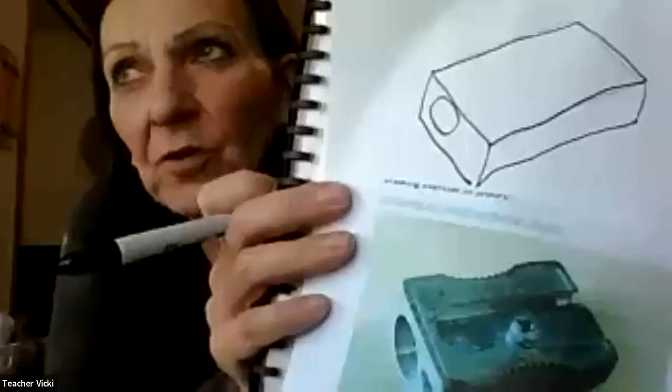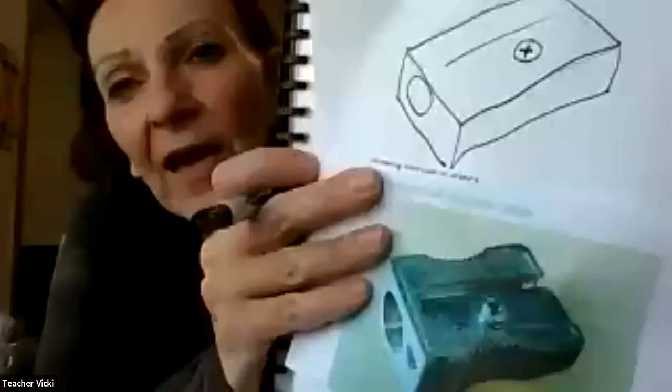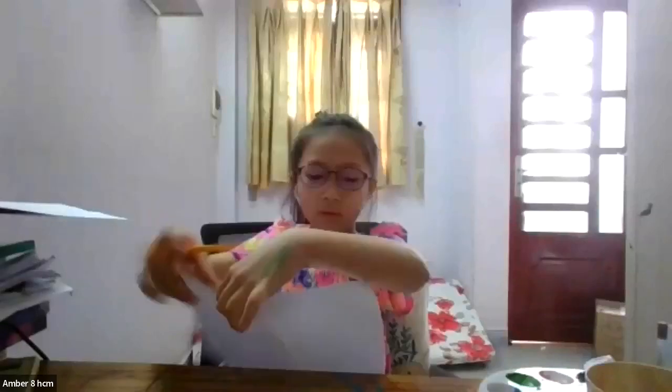Okay, I want you to look at the details now. So for example, there's a line that goes up that way. And there's a circle with a cross in it, like this. Yeah, you can use the steps. Everybody has to use these steps because it's really hard for me to demonstrate for you now. So use these steps. How do we start drawing?